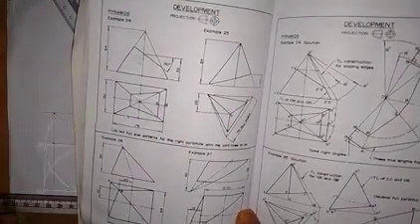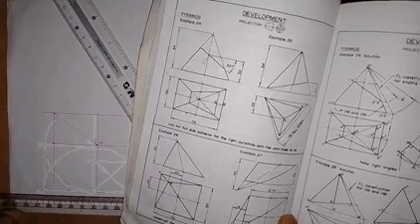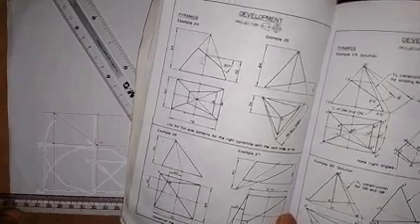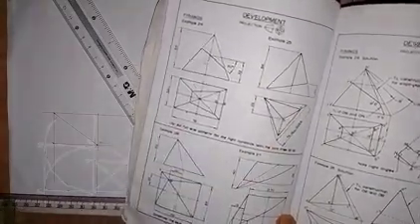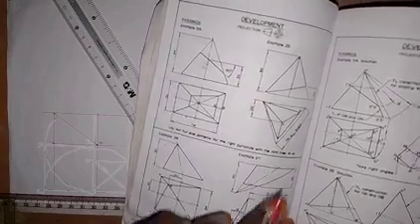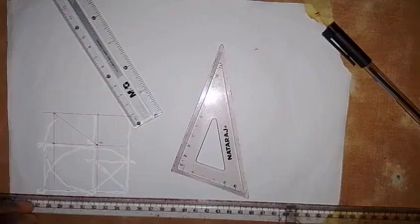So the next one that we are going to get, looking at what we have here, I believe you know that this shape that we have down here is an equilateral triangle. So all sides are equal, as we are told that it is 76 on all sides.